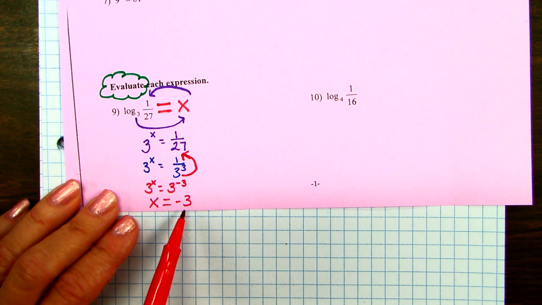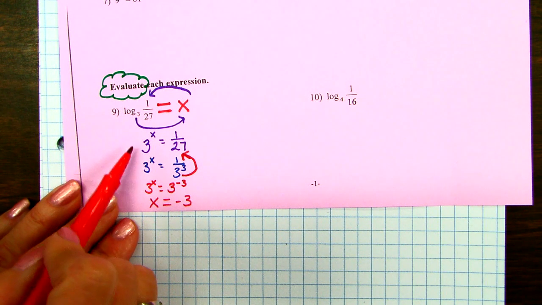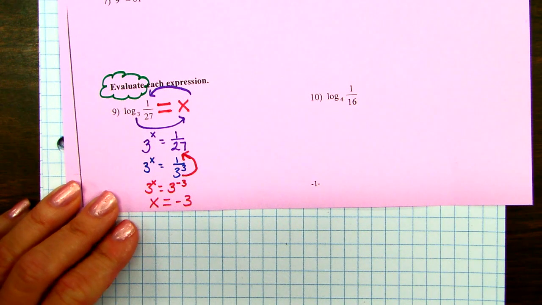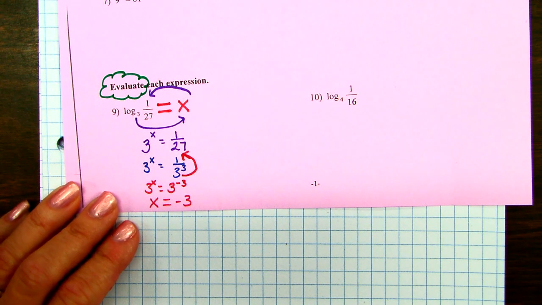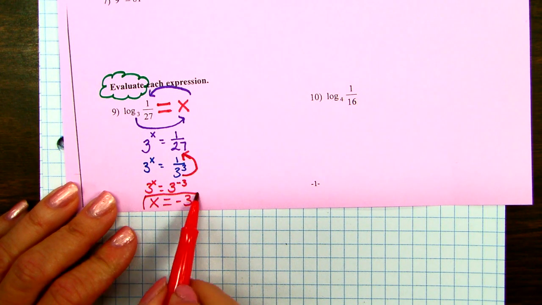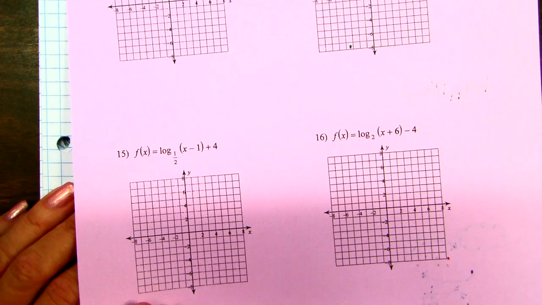Guys, you should be able to plug your answer back in and check it. If you put in your calculator 3 to the -3 power and hit enter, it's going to give you a decimal. But then if you hit math, enter, enter, it'll say 1/27. So you can easily check these. All right? Let me do one graphing one with you.